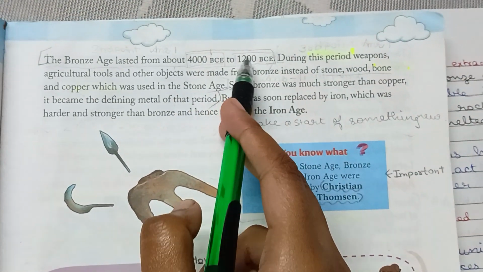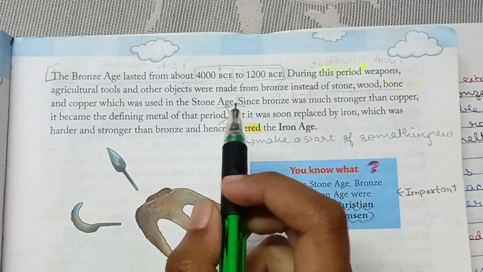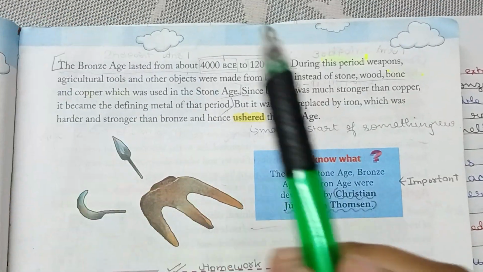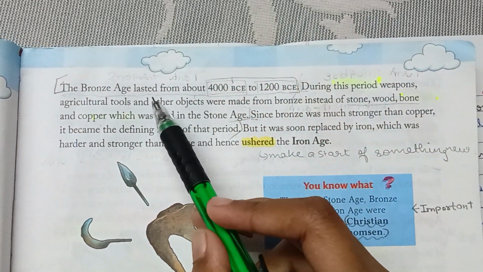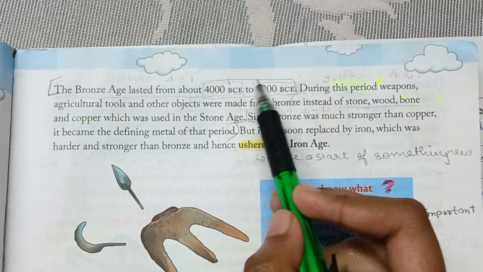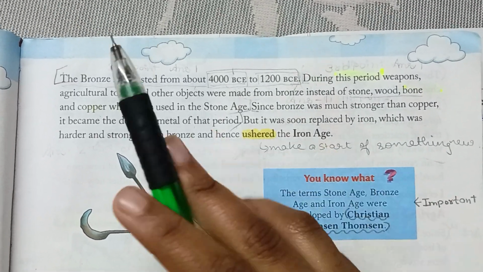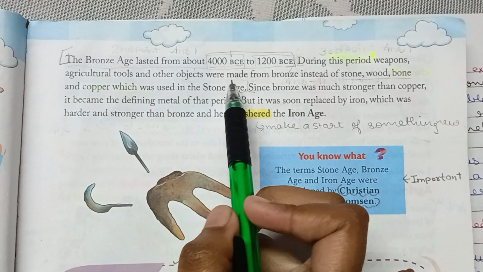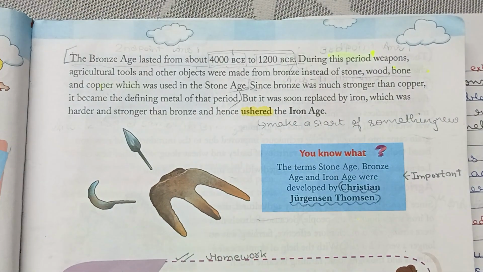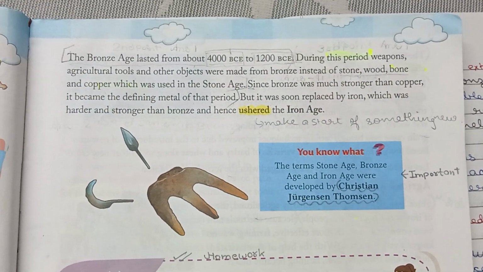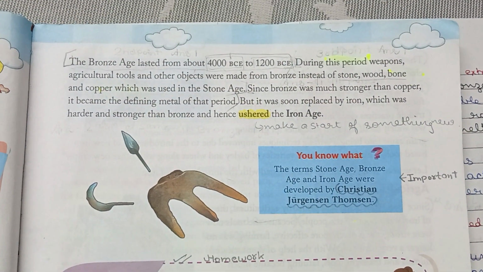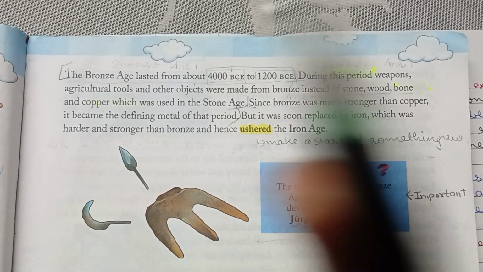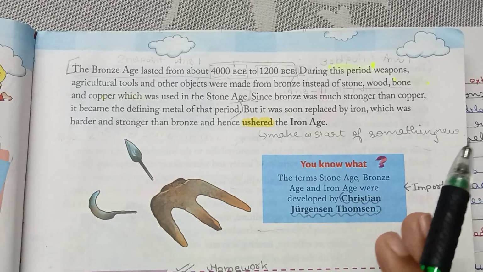This is because in BCE the periods go in descending order, from big to small. That is why here it started from 4000 BCE and ended in 1200 BCE. Clear? Now, during this age, weapons, agricultural tools, and other objects were made of bronze. In the Bronze Age, tools were all made of bronze. Stone Age tools were made of stone, wood, bone, and copper. Iron Age, iron. Got it?